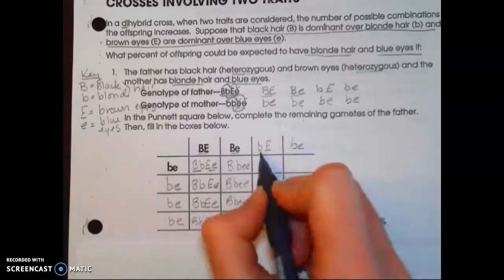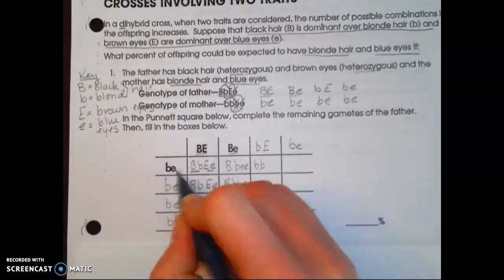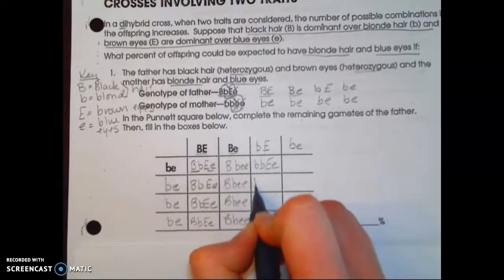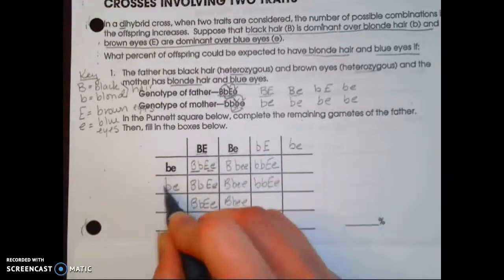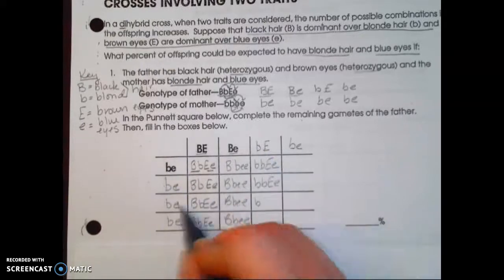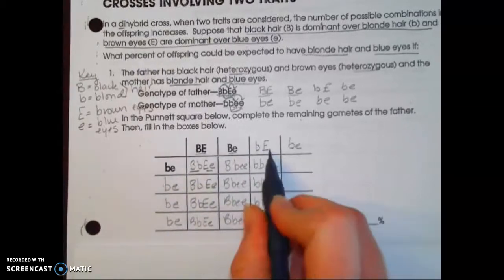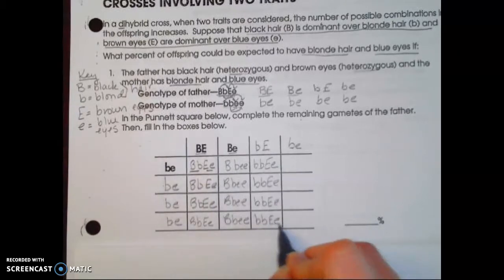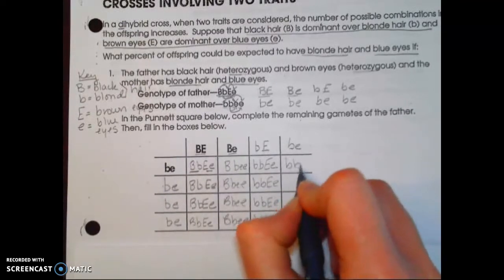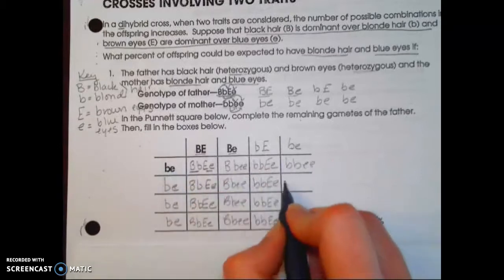Okay, so I'm bringing together my B's and bringing together my E's. And finally, our last column, homozygous recessive for everything.